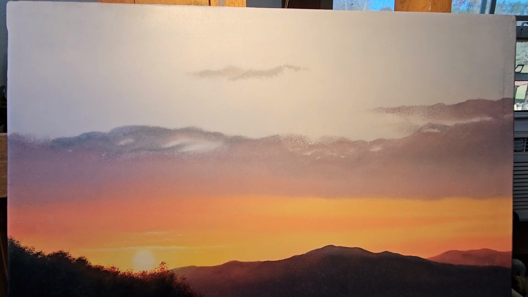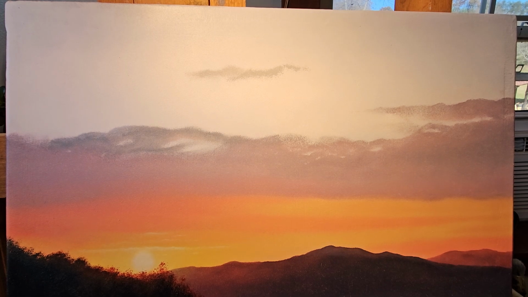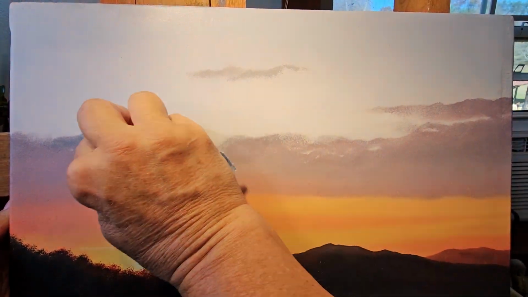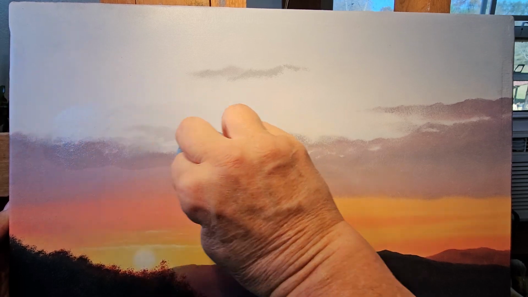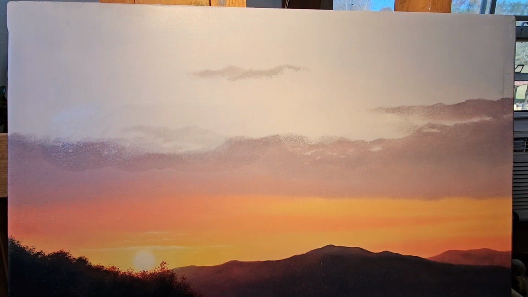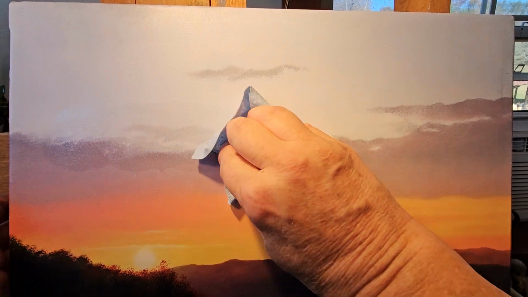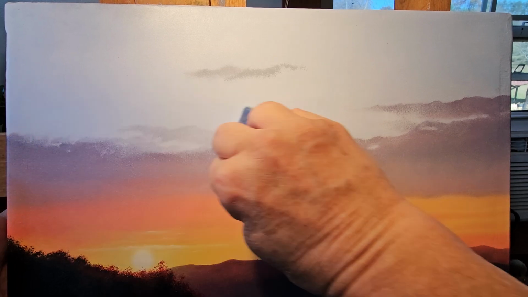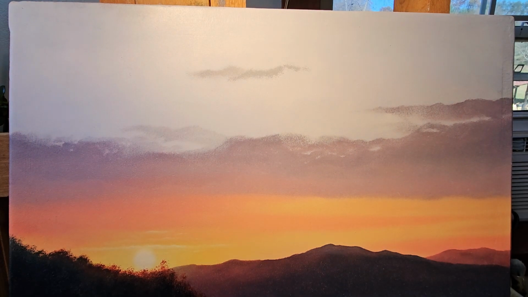As a matter of fact, that cloud is bugging me so bad. I'm going to just remove it real quick so I don't have to work around it or work over it in a minute. Get yourself a little bit of turpentine on your blue paper towel. And let's just wash him off. And then let's dry him. Alright, we'll avoid working down in there for a few minutes until that's good and dry.